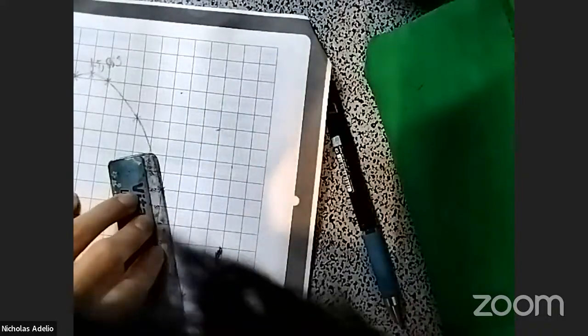This is the only way I can think of to draw a line. Just like this.